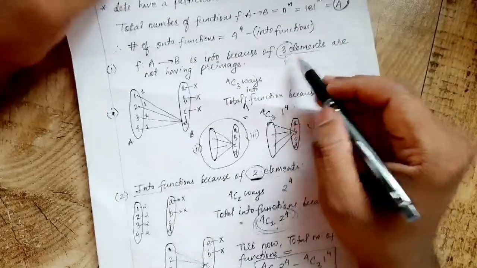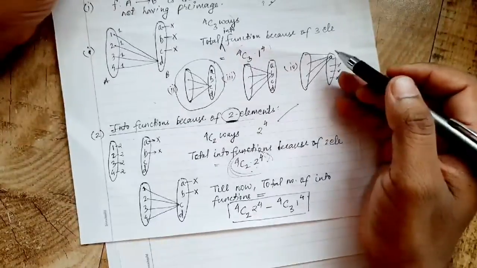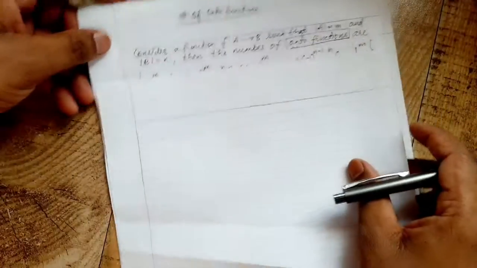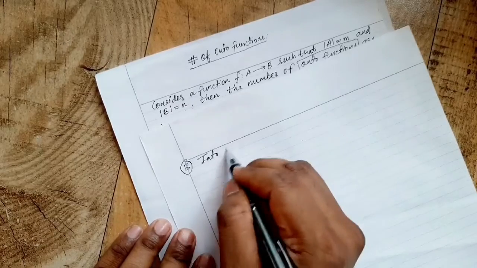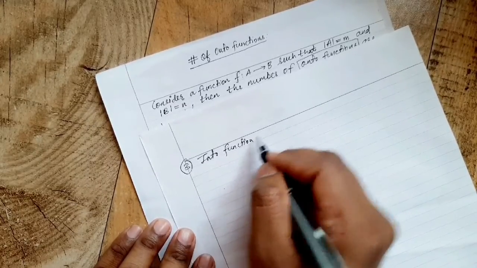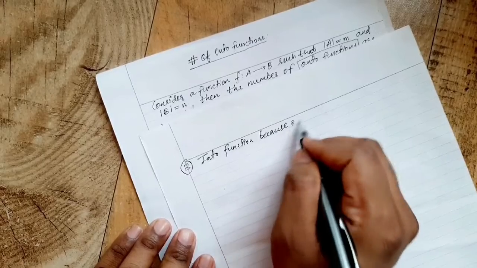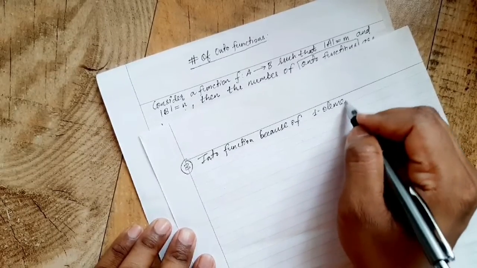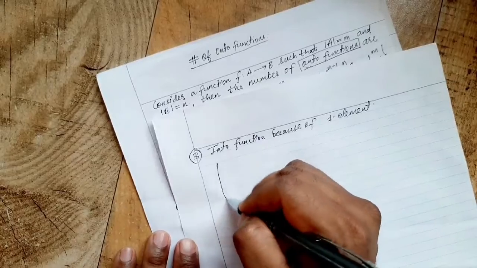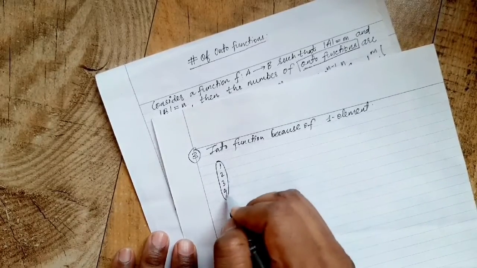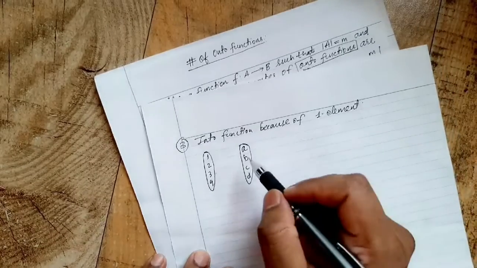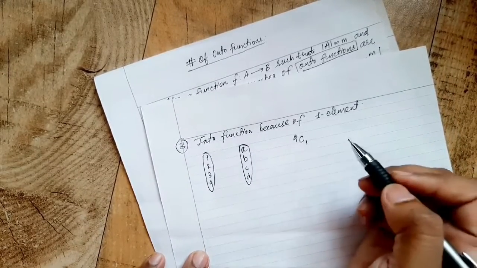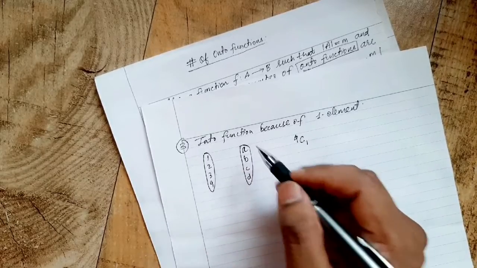Into function because of 3 elements done, 2 elements done, only one case is left. Third case: into function because of 1 element. So let's draw it. 1, 2, 3 and 4 is my domain, and the codomain contains A, B, C and D. I have to choose only one element, and that can be done in 4C1 ways in the codomain.